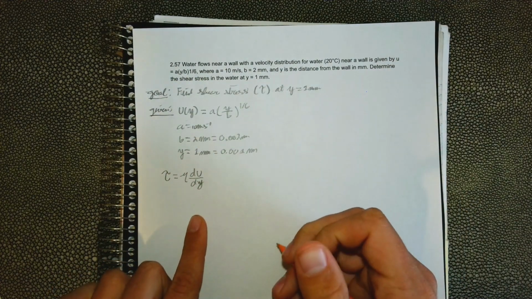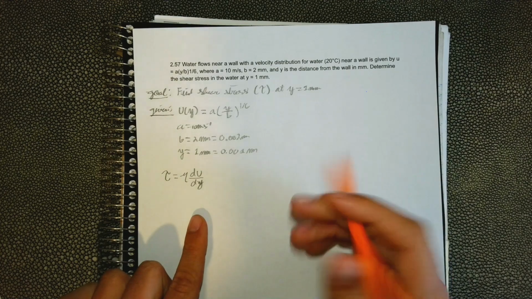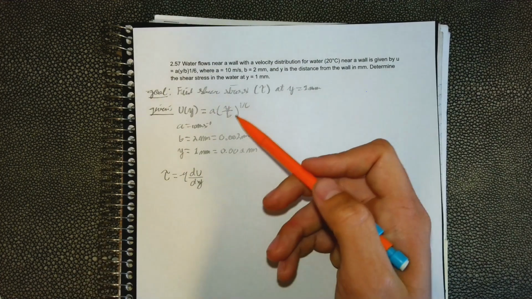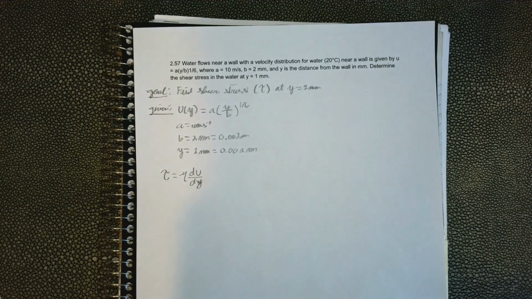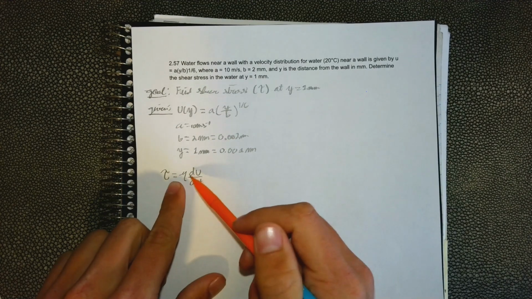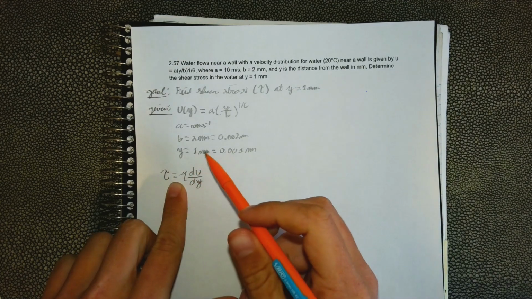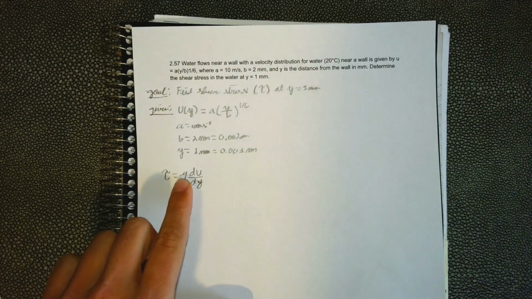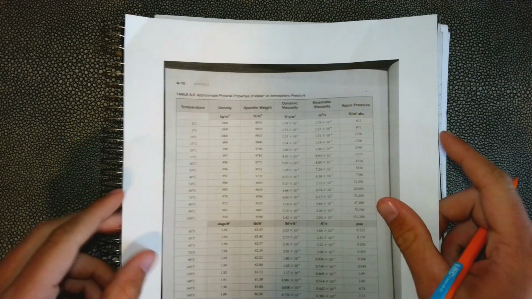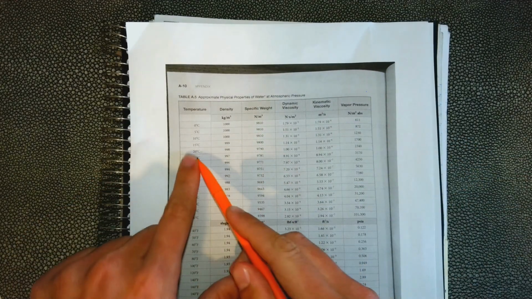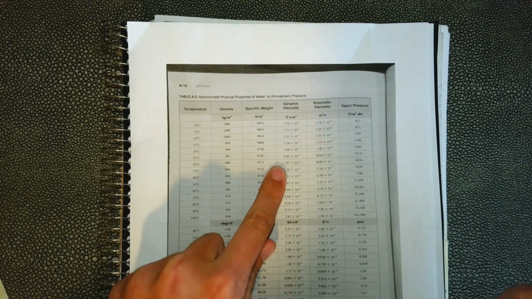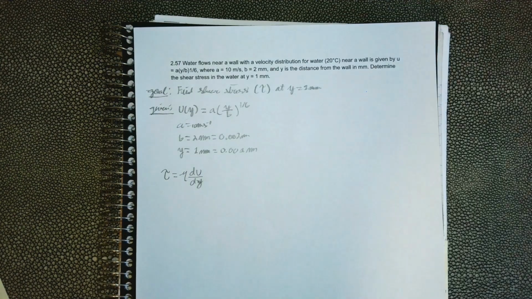So we're trying to find shear stress, and we're given this function of U. This is the dynamic viscosity, and we can be given that in the textbook. Right here, for properties of water at 20 degrees Celsius, we have dynamic viscosity of 1 times 10 to the negative third power.